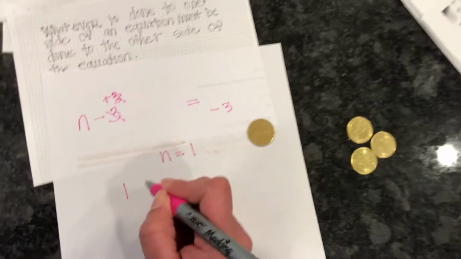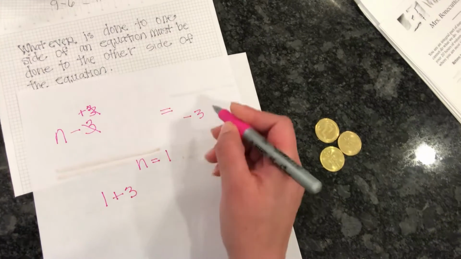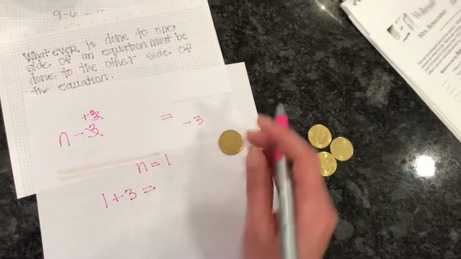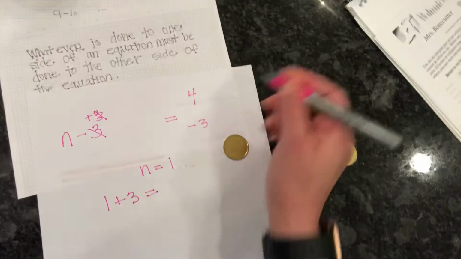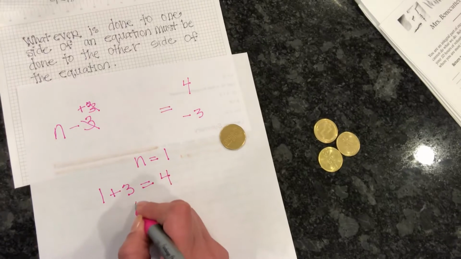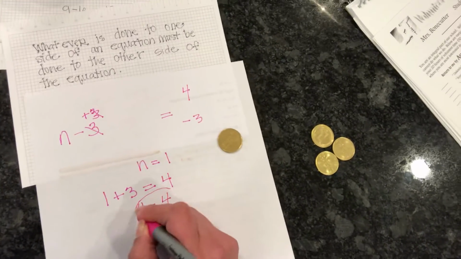So we have to go ahead and put it back in our equation now. 4. And we started with 4. Sorry, I didn't have the coins there. So we know it started with 4. That was the original problem. So 4 is equal to 4. So that's how we solve for N on that problem.